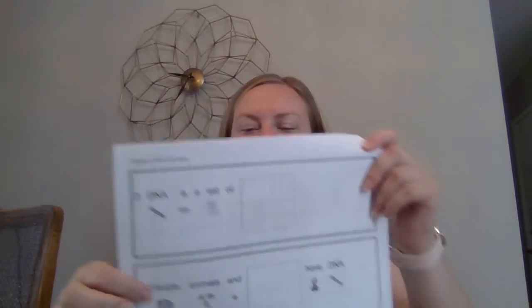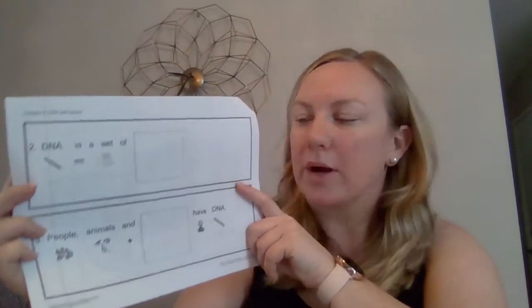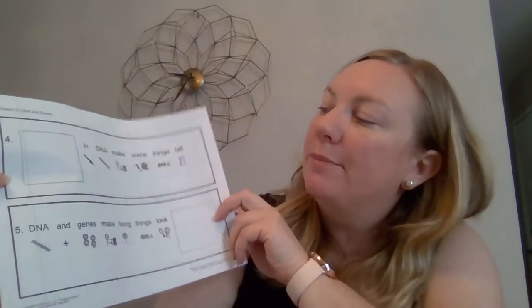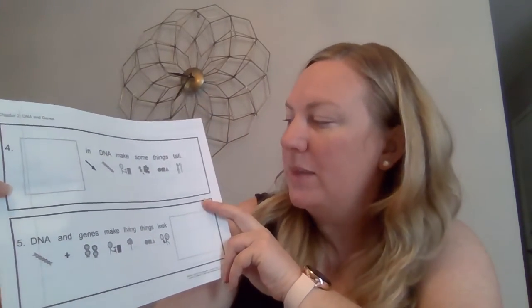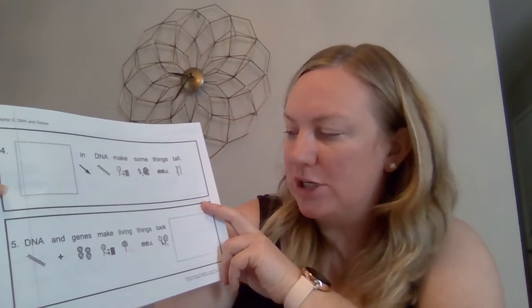Number 1 says, cells have something special inside called blank. Okay, so something inside of the cells. Number 2, DNA is a set of blank. Okay. Number 3, people, animals, and blank have DNA. And number 4 says, blank in DNA makes some things tall. Okay. Number 5, DNA and genes make living things look blank.